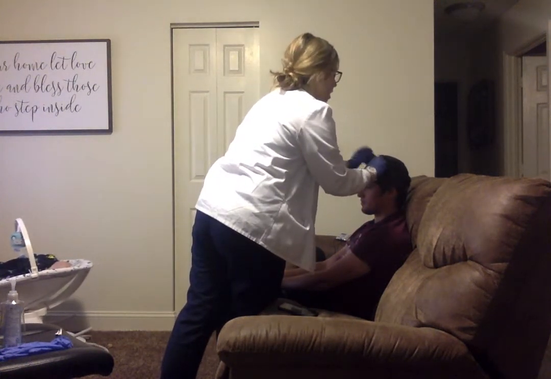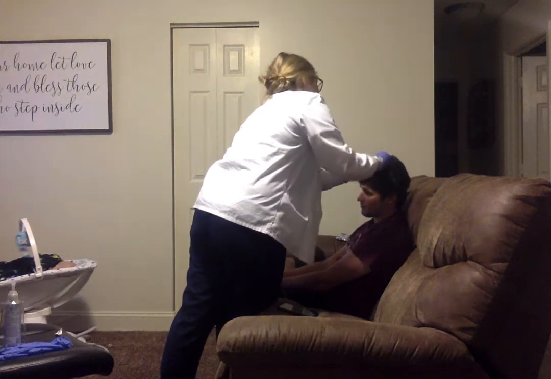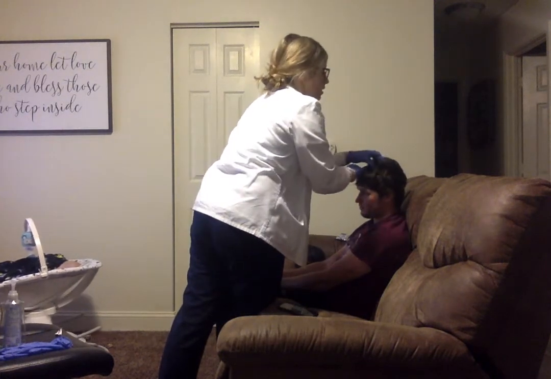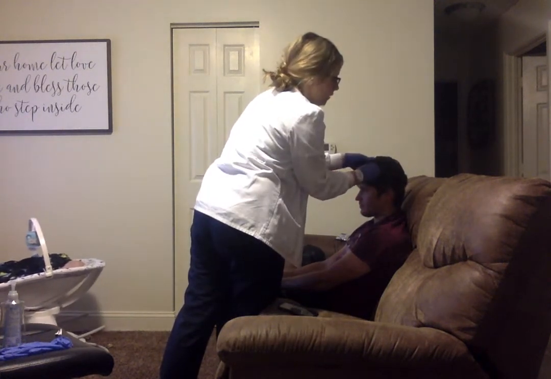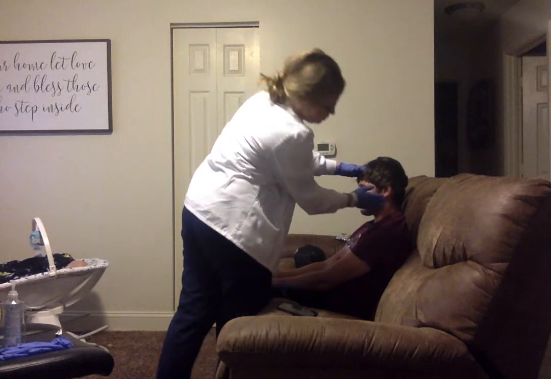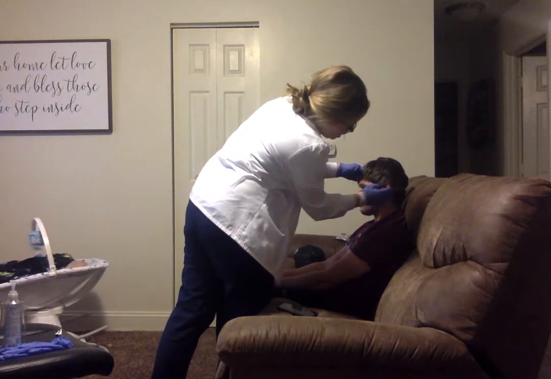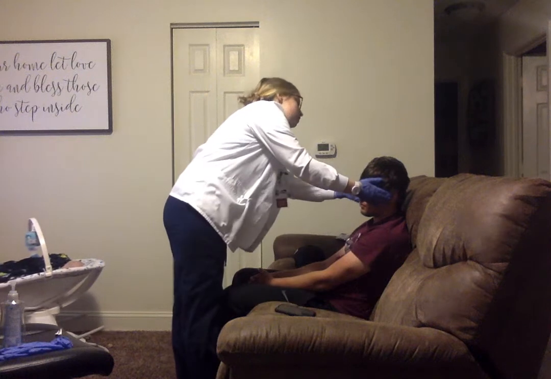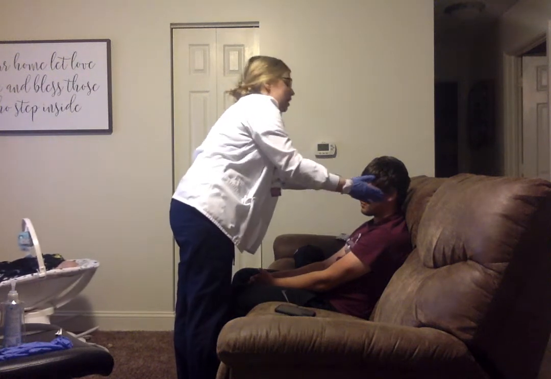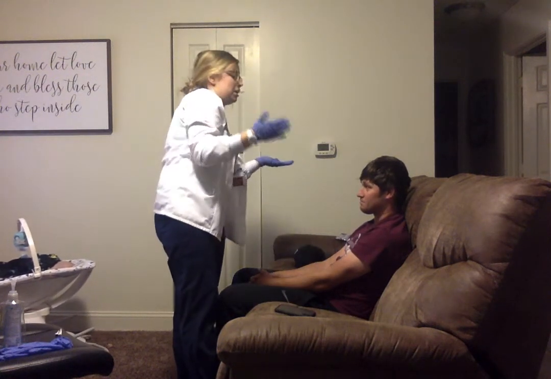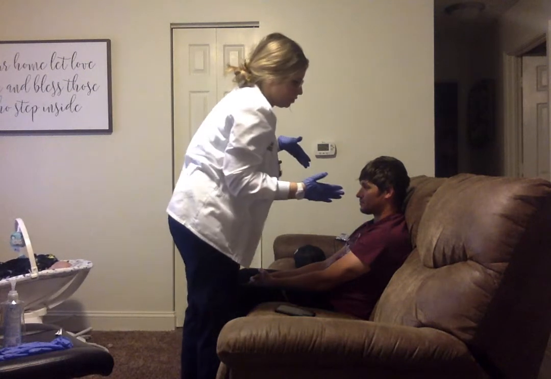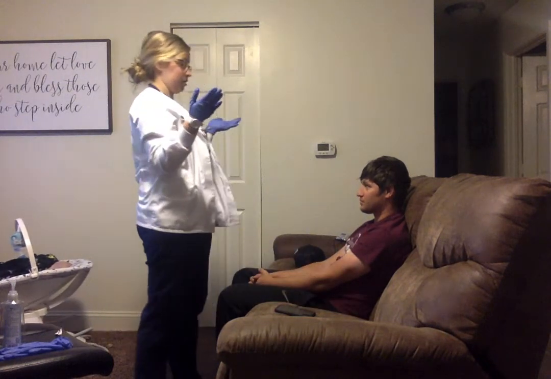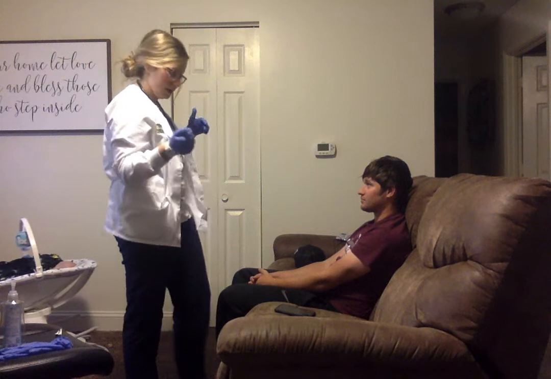The scalp is white. There appears to be no lesions, and his hair is dark brown in color.